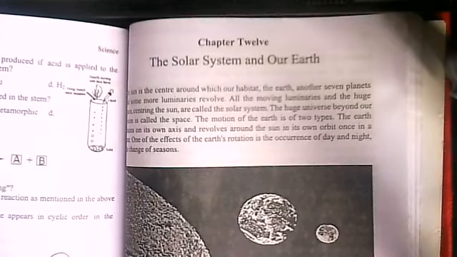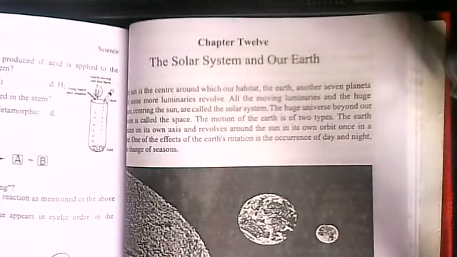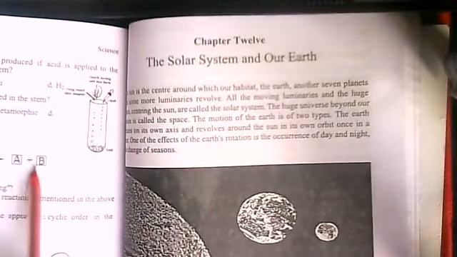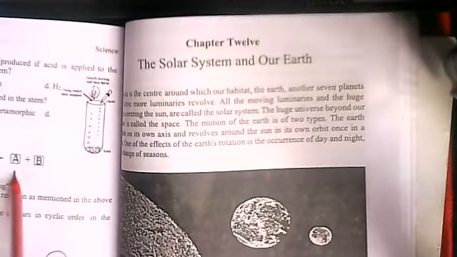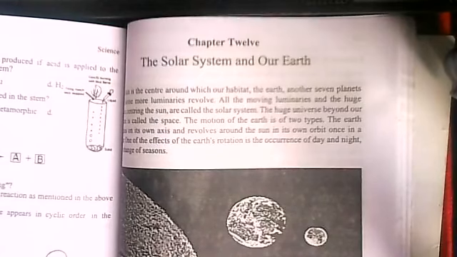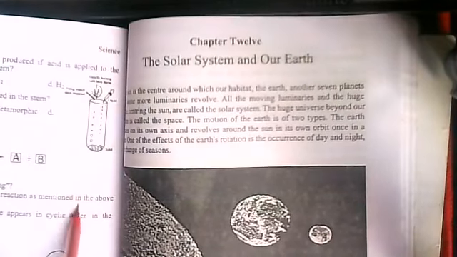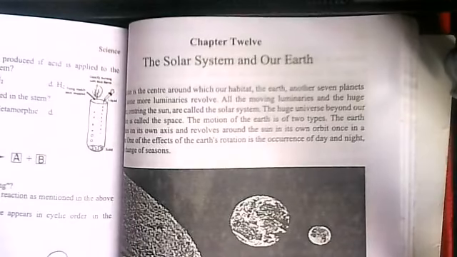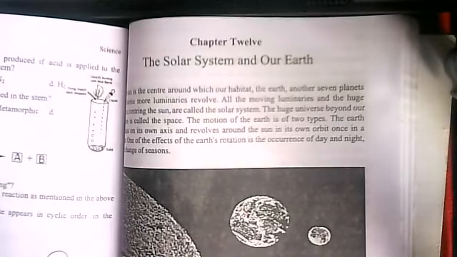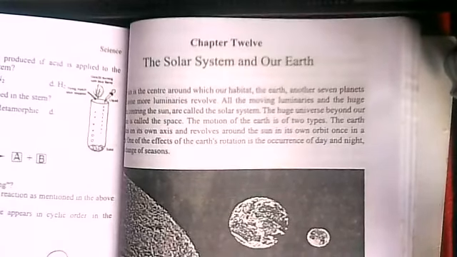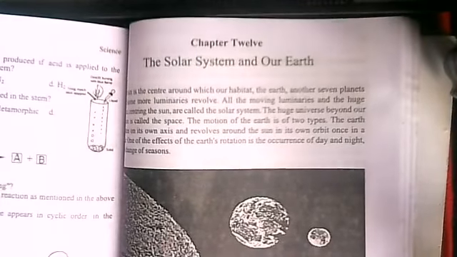And there are two creative questions here. Carbon dioxide plus water react with chlorophyll, that is A plus B. What are the products here? What is rust? What do we understand by electroplating? Explain what type of change occurs in the reaction as mentioned in the above stem. Between A and B of the stem, which one appears in cyclic order in the environment? Analyze.